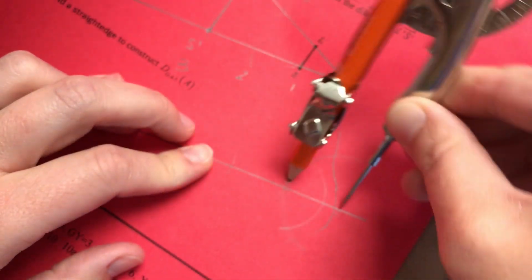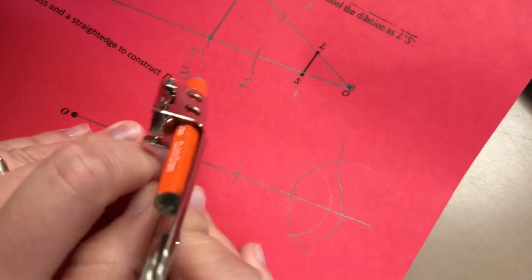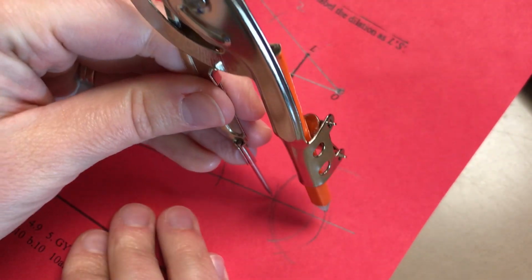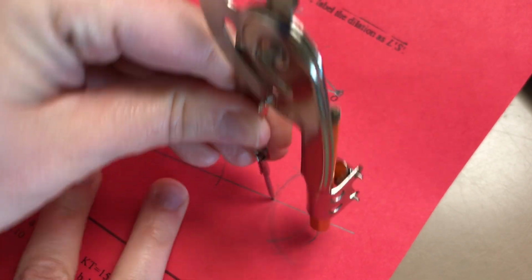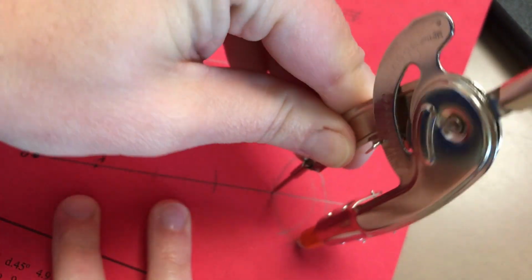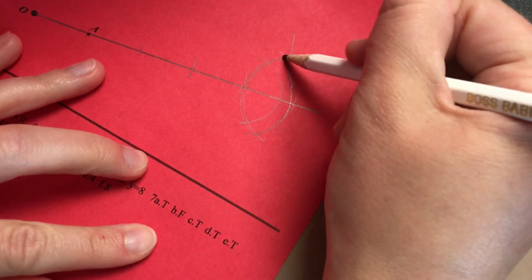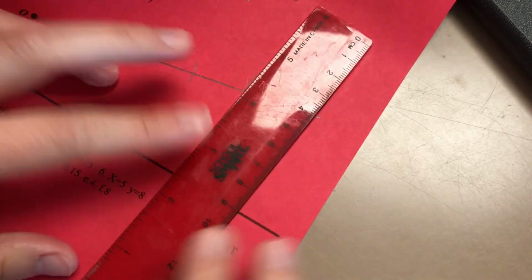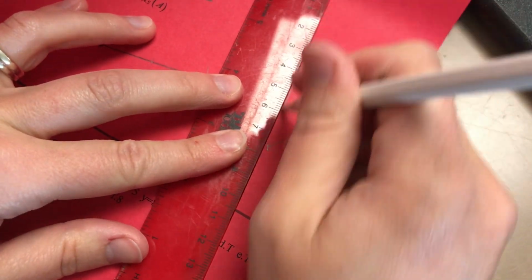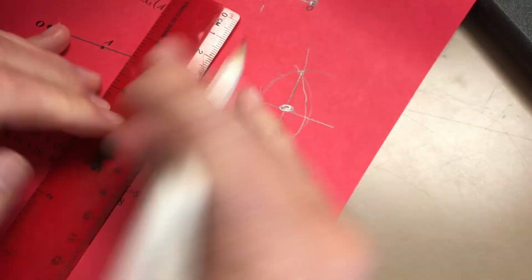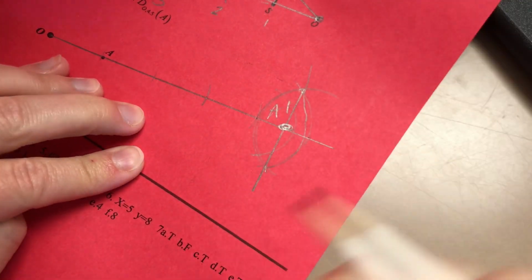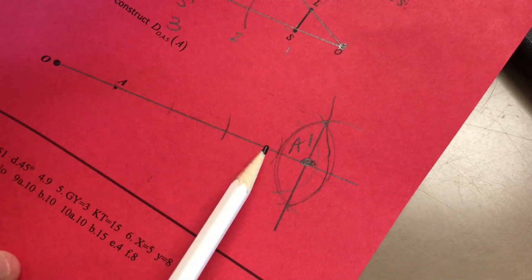Okay, 1 arc that way. Turning it around. And 1 arc that way. Much better. Still not great, but close enough for right now. So there to there. I grab my straight edge. And that is A prime because I went 1, 2, 3, 4, and halfway to 5.